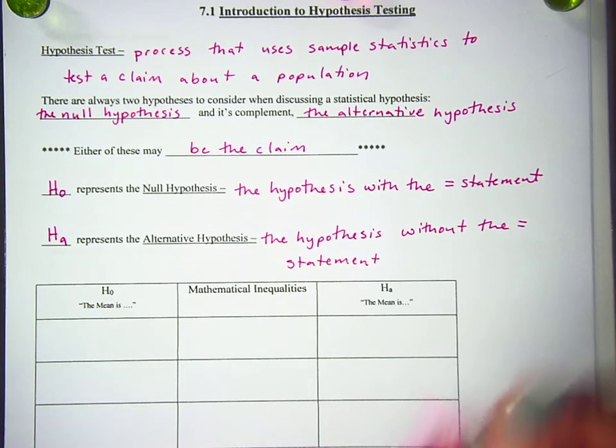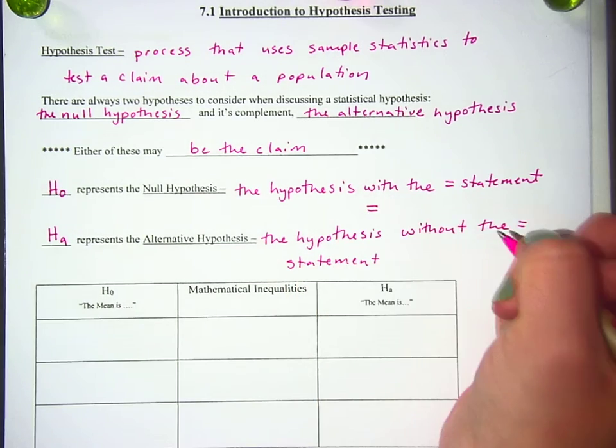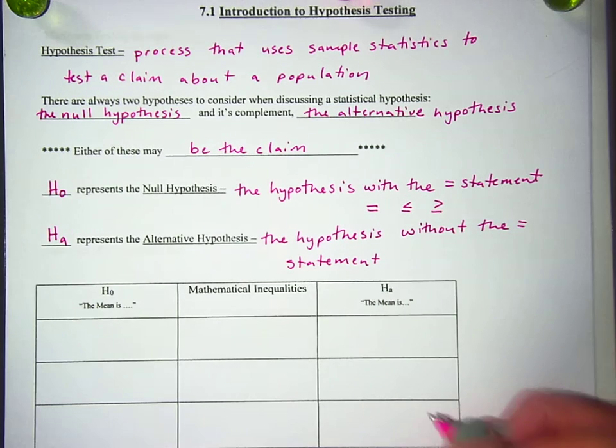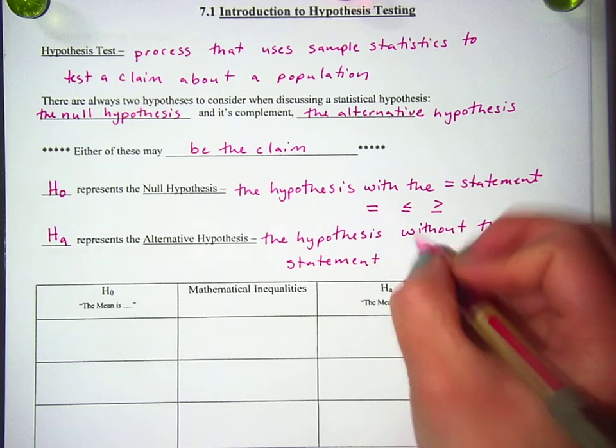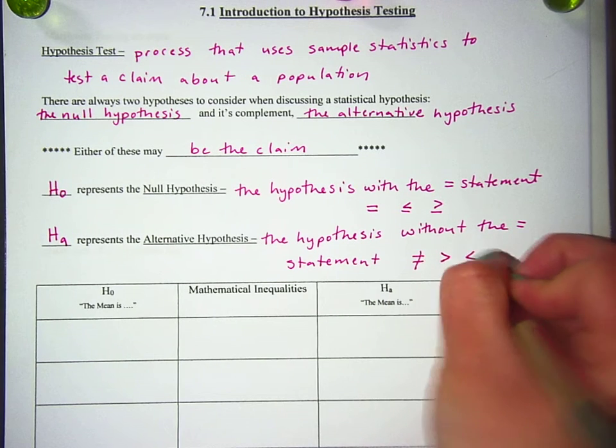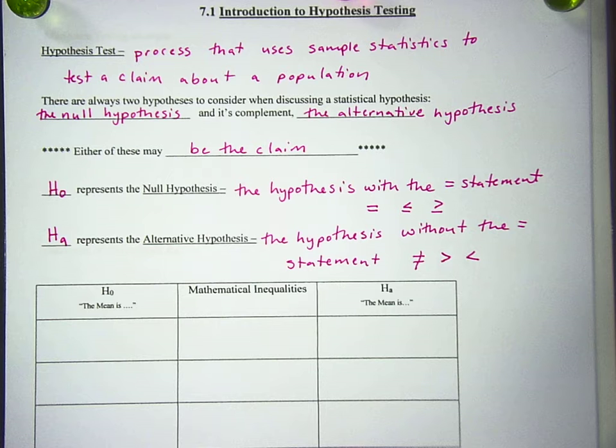So for example, the null hypothesis could be equal to, less than or equal to, or greater than or equal to. And the alternative hypothesis could be not equal to, greater than, or less than. So the only difference between the two is that one has an equal sign and one doesn't.